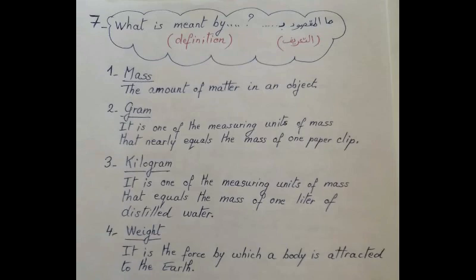هنشوف question تاني number 7، نوع تاني من الأسئلة بيقول what is meant by، يعني ما المقصود به. ساعات بيكون definition وساعات بيكون له إجابة تانية. هنشوفها دلوقتي مع بعض. Number 1: what is meant by mass؟ ما المقصود بالكتلة؟ هنقول الديفينيشن: Mass is the amount of matter in an object.